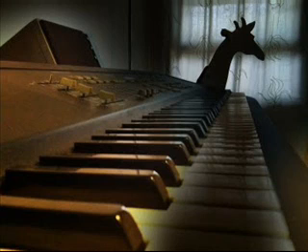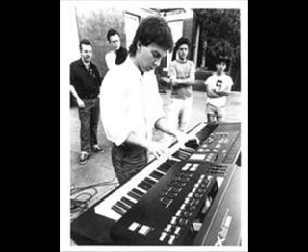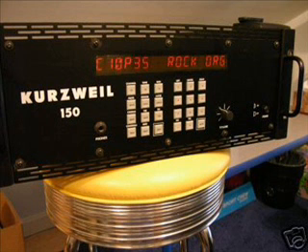And of course, the great sounds will never stop coming, because Kurzweil is synonymous with great sounds. As technology changes music, the Kurzweil 250 will lead the way into the future. Great sounds, great features, and a software-based system that is always upgradable. This is the Kurzweil 250.